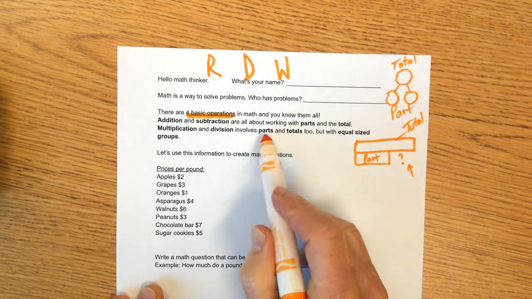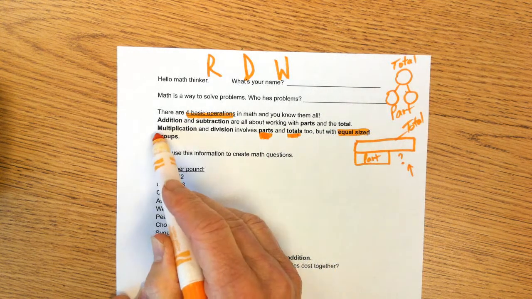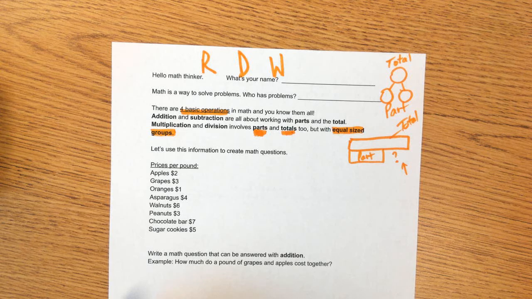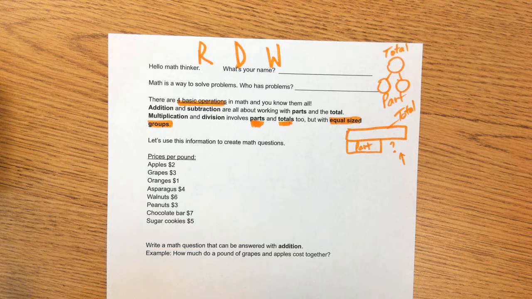Multiplication and division also involve parts and totals, but the key is that the groups must be equal sized, right? We only work with multiplication when we've got equal-sized groups. And the same with division. So we're going to use some information today, have some fun, right?